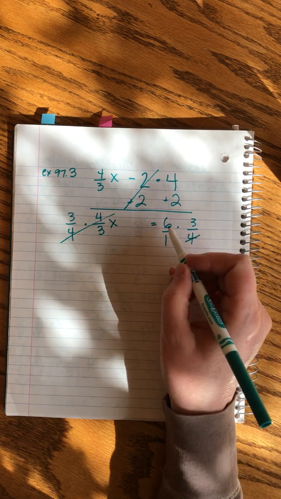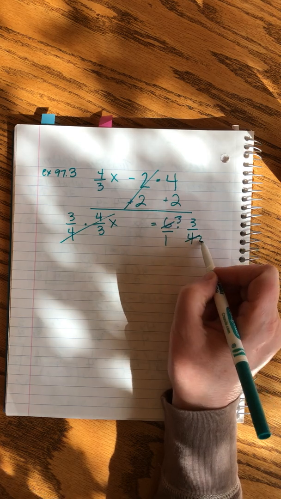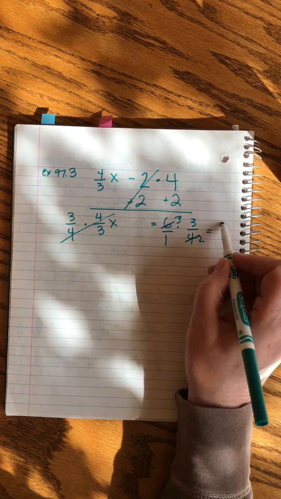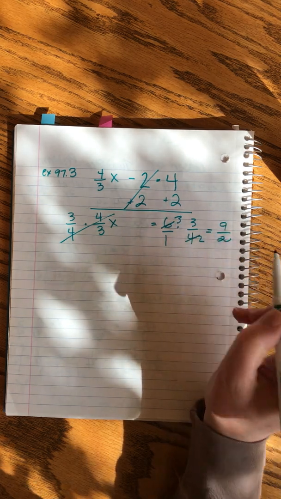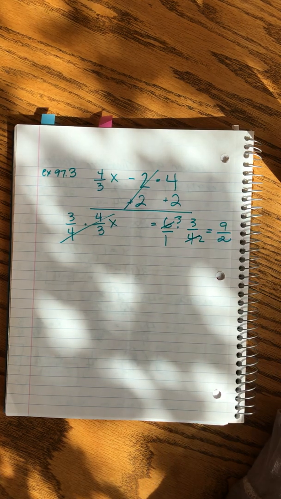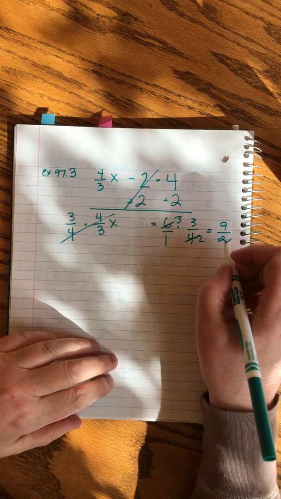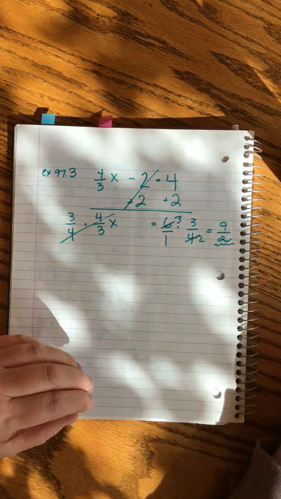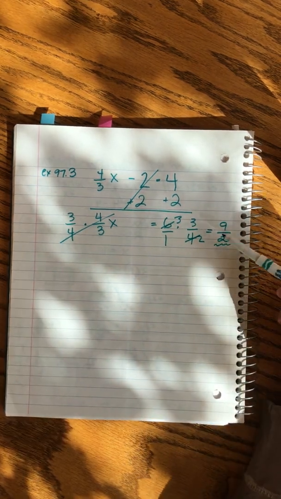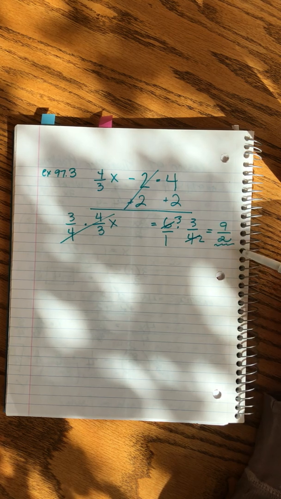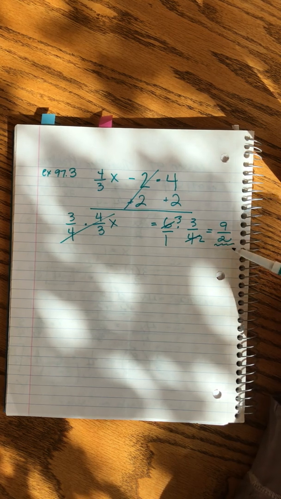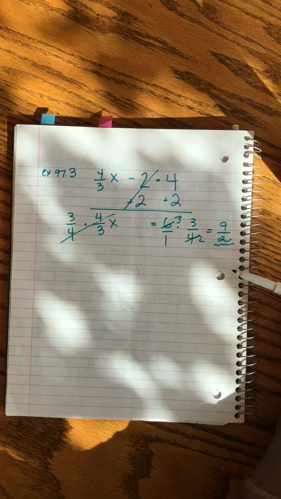I can simplify this, 3 and 2, right? And so my answer will be 9 halves. That's my value for x. I'll put a squiggly line underneath that. I often squiggle it or do something to highlight it so I know.